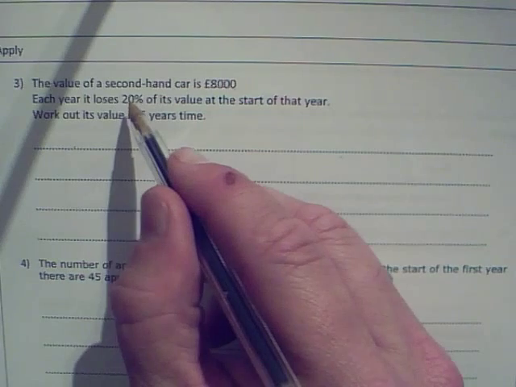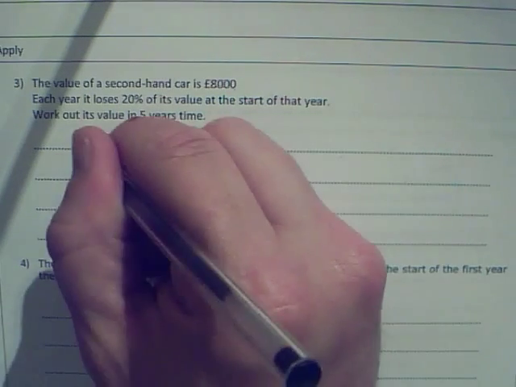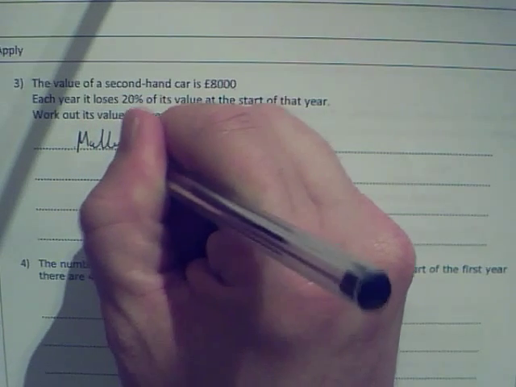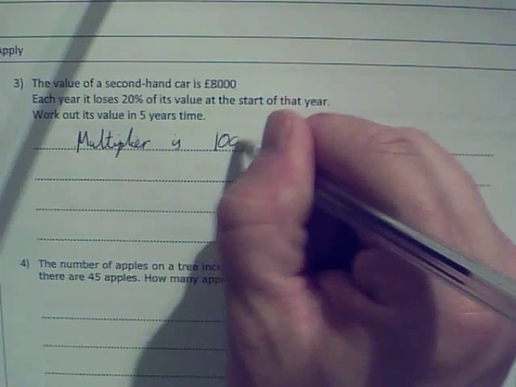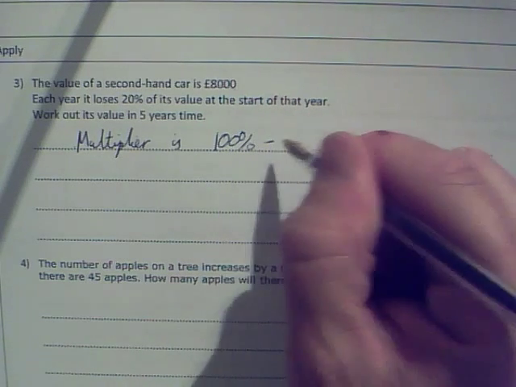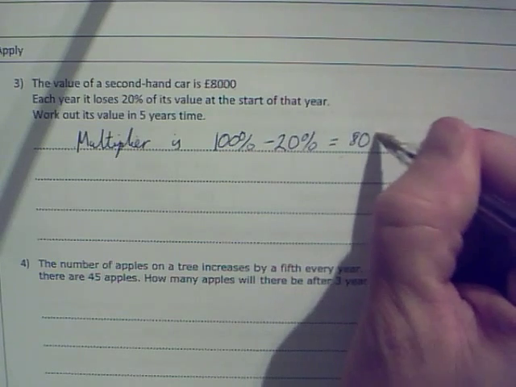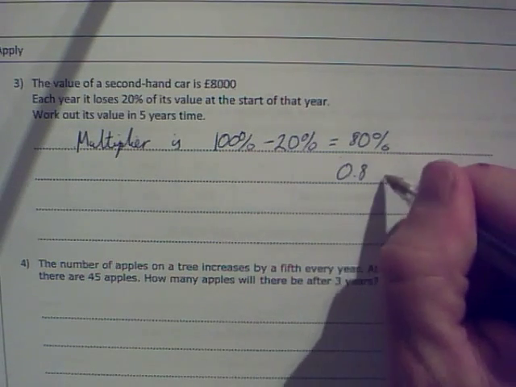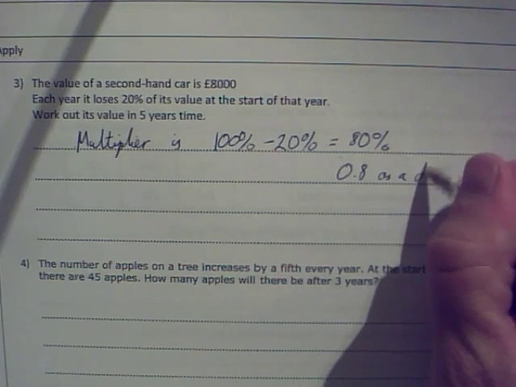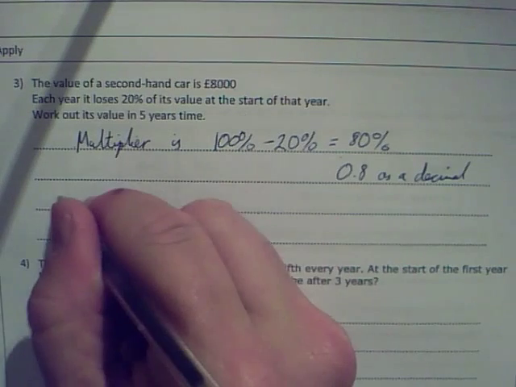Firstly, I'm going to look at the multiplier. At 20%, it loses it. So my multiplier is 100% take away the 20%, which is 80%. As a decimal, that's 0.8. So that's my multiplier. So I've got £8,000.